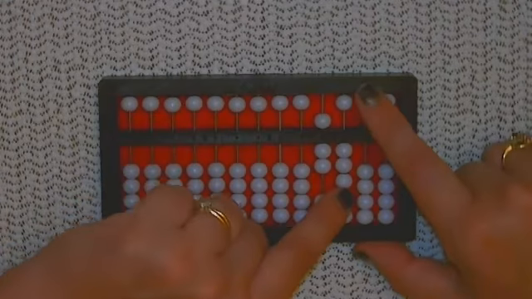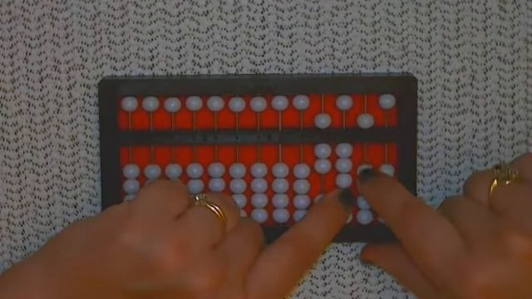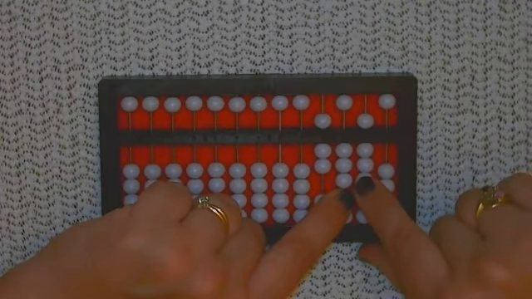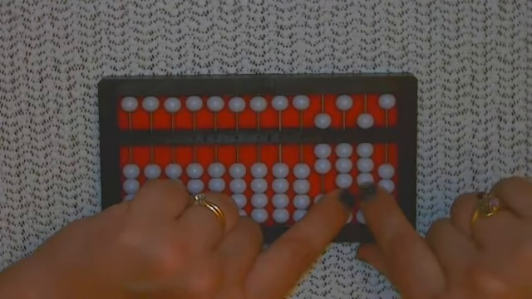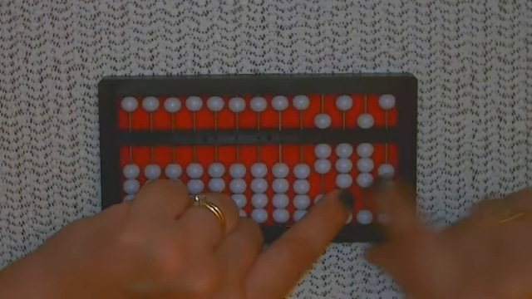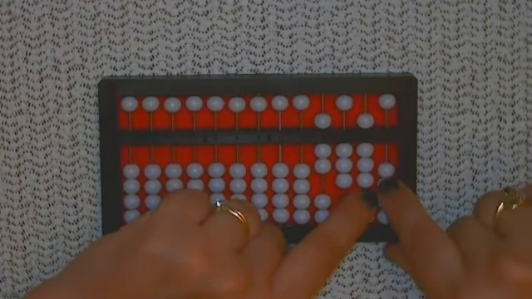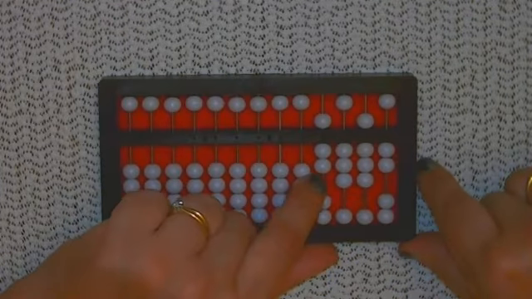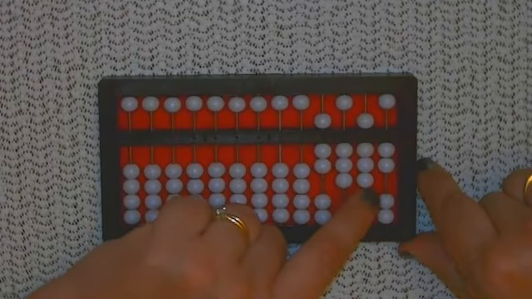Then I'm going to set my 50, 60, 70, 80. Now some students may need to go by ones down there. Some may be able to just grab those 3 and move it up. It depends on the student. And then 2 ones. So I have 2 ones. 7,382.